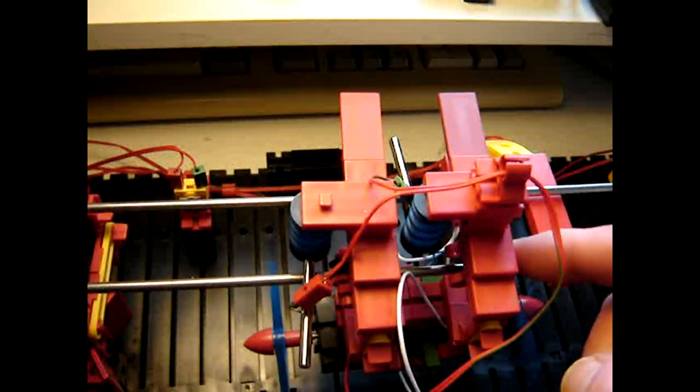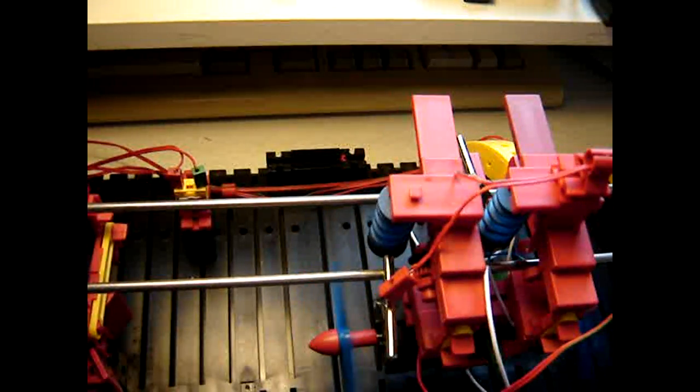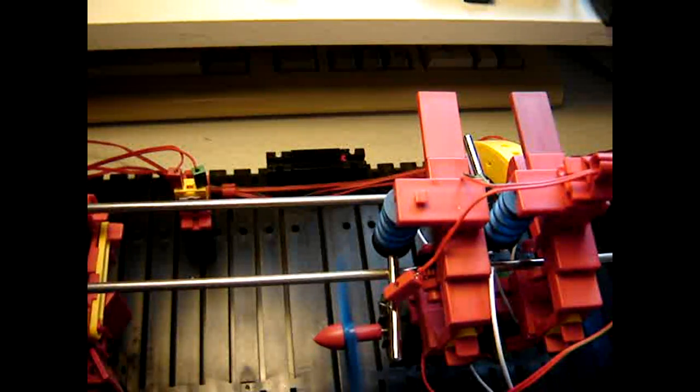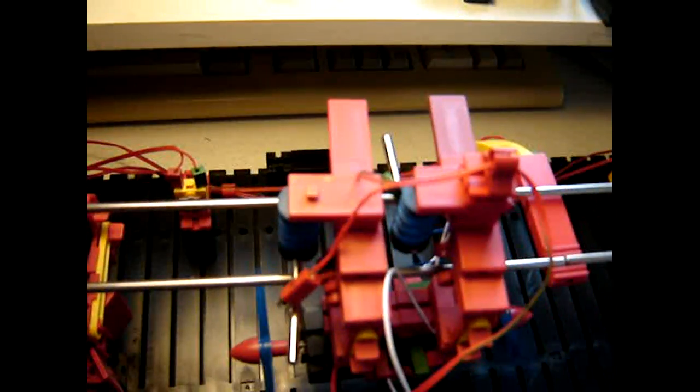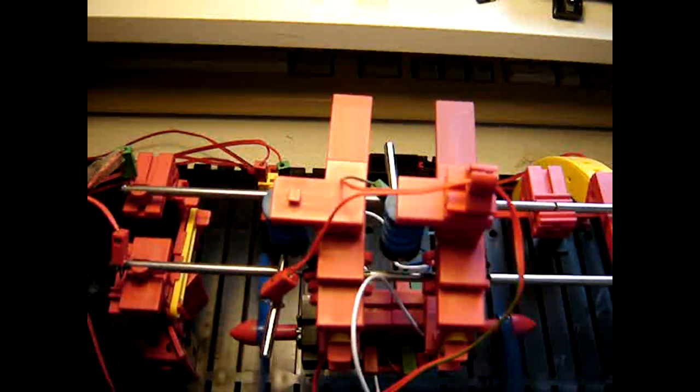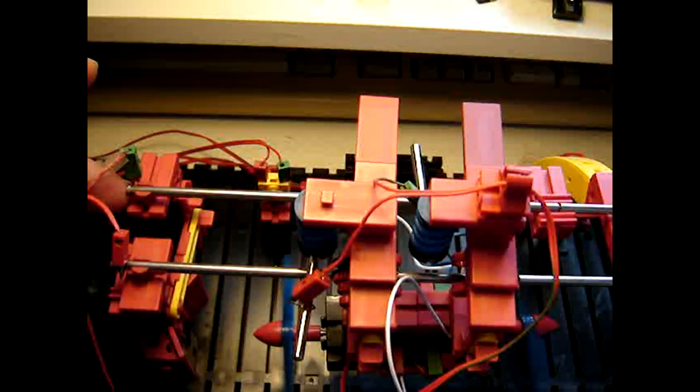But then again, and then I notice, of course, just analyzing now, that this is too flexible as well.